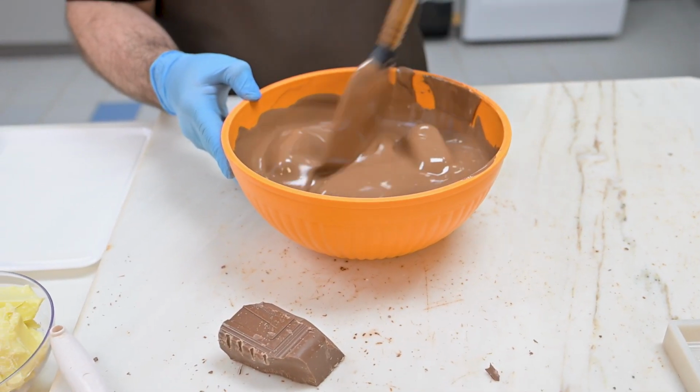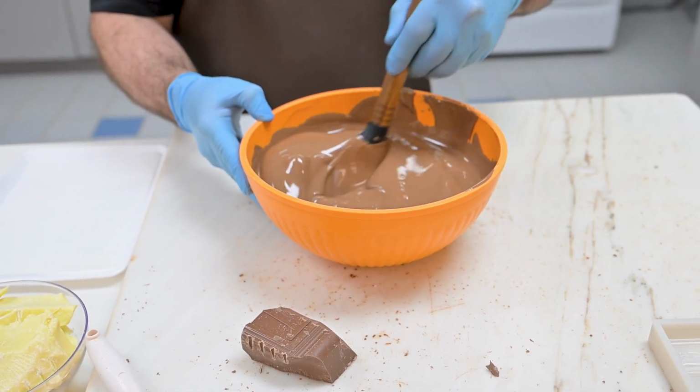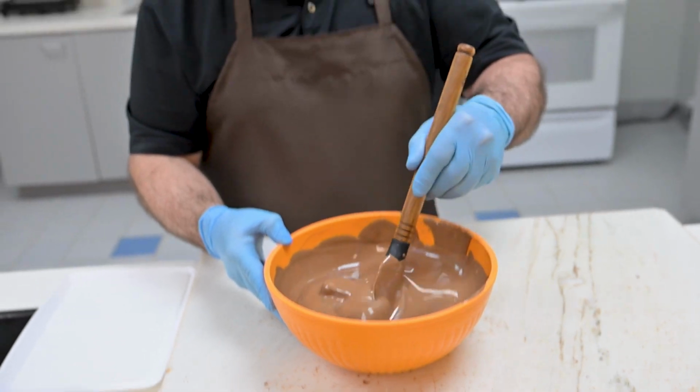You will start with untempered chocolate, add your seed, and continue down to about 87 degrees Fahrenheit for milk chocolate, 1 or 2 degrees warmer for dark chocolate, 88 to 89 degrees for dark chocolate.